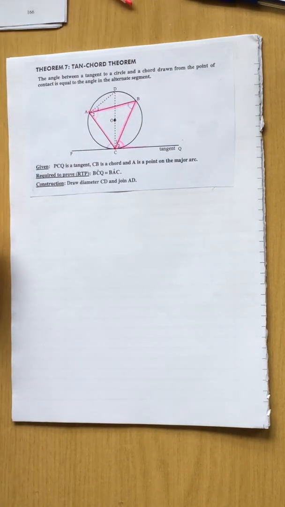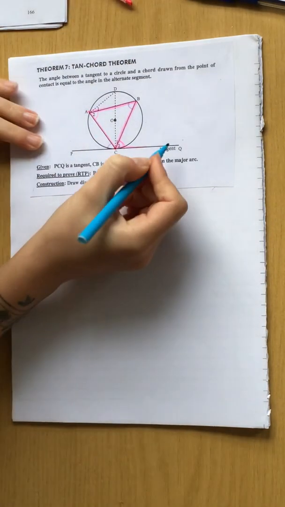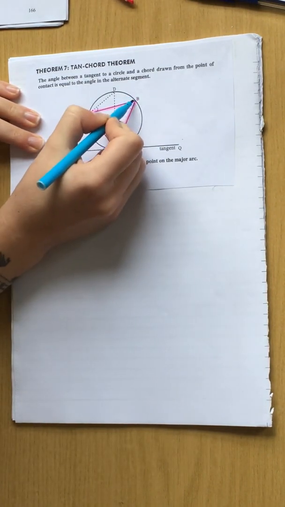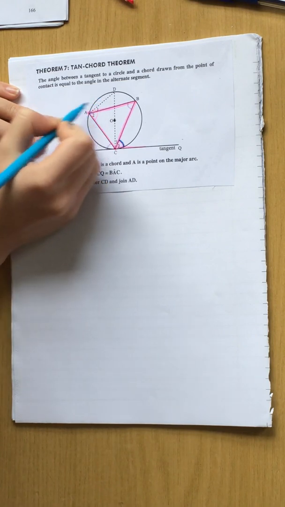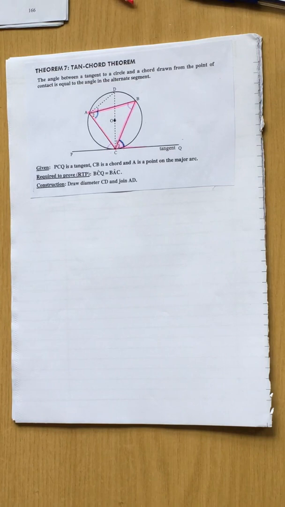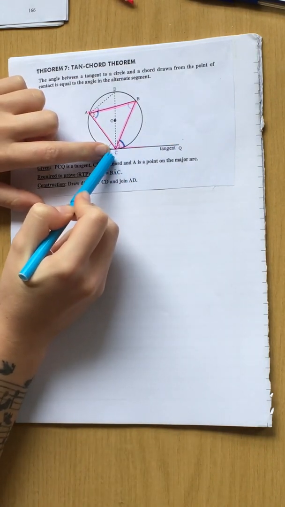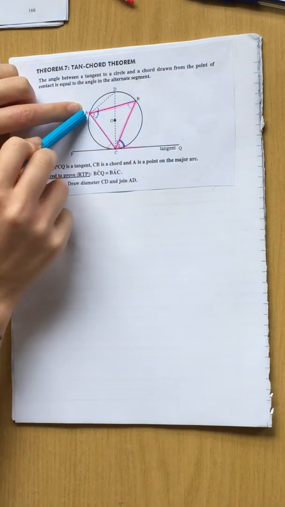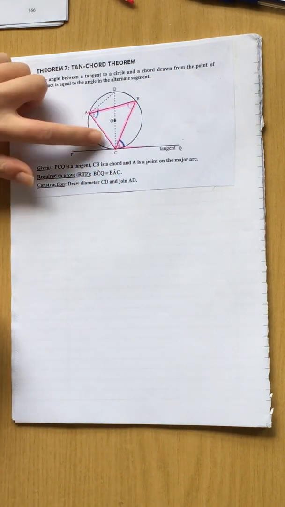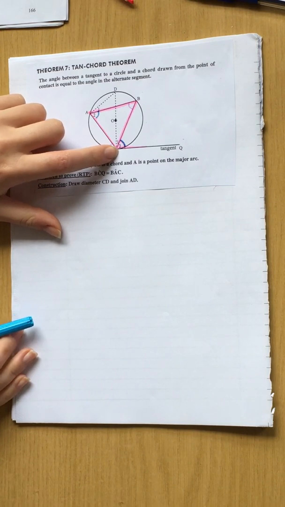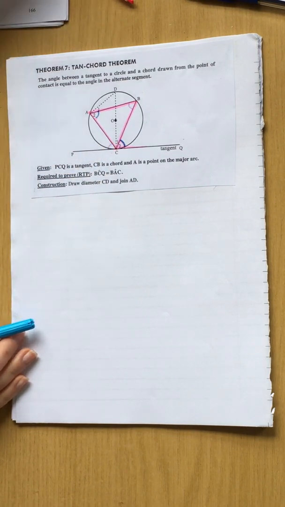Between 1, 2, 3, 4, the angles that are equal are where you land at 1 and where you land at 3. When you land at 1, that's your first angle, and when you land at 3, that's your second angle. So just remember 1 and 3 are your two angles. So we are trying to prove here that C2 is equal to A2.